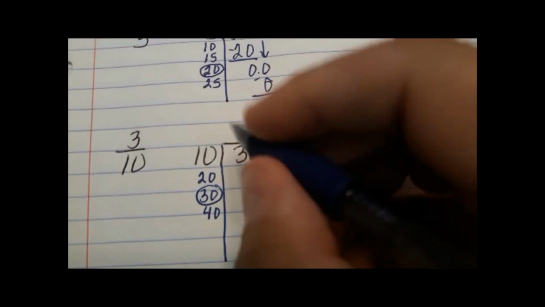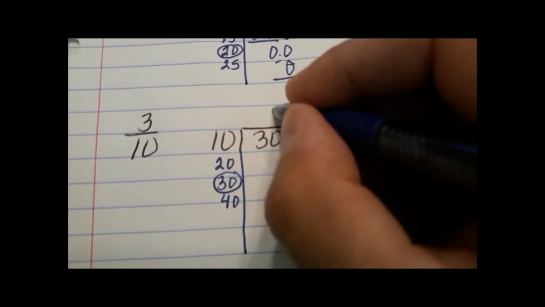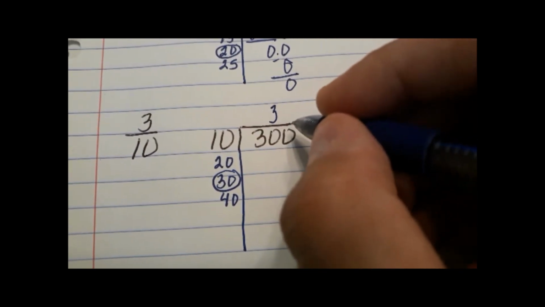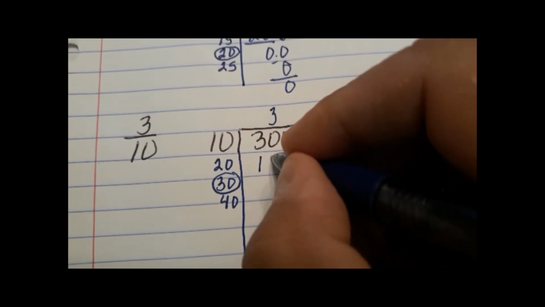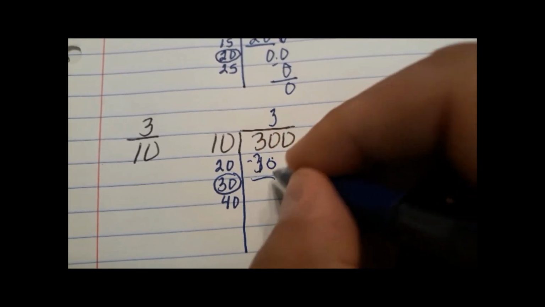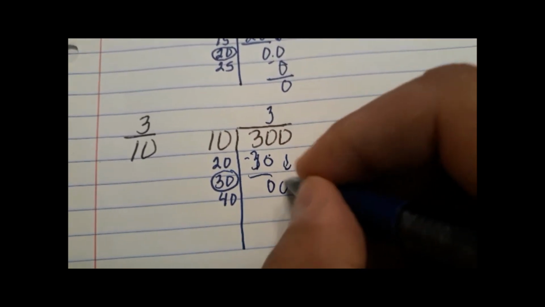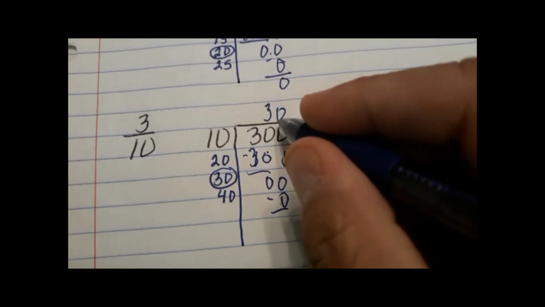And then the last one here, we actually have to work it out, which is 10 into 3 or 30 or 300. 10 into 3 is 3. 3 times 10 is 30. Subtract that, 0. Bring down the 0. 10 into 0 is 0. And you have to put that 0 on top to make it 30%.